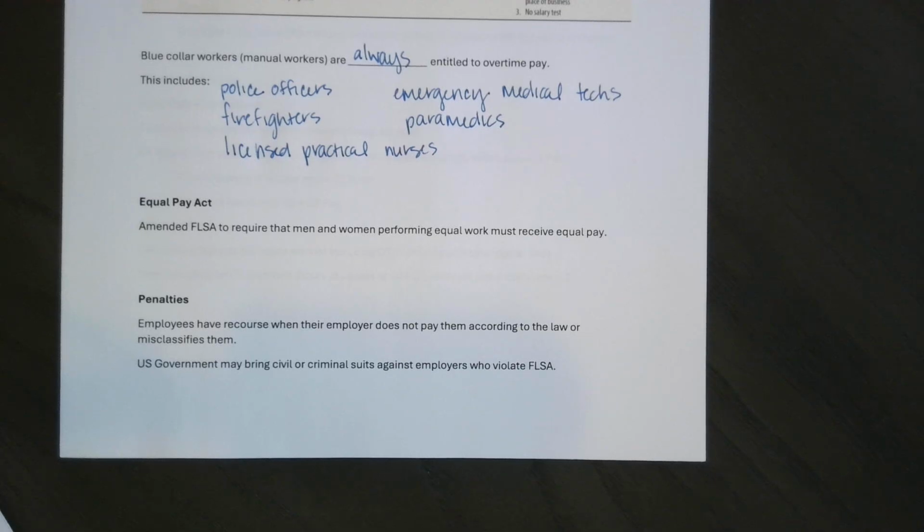In the Equal Pay Act, the amended FLSA is required that men and women performing equal work must receive equal pay. There are also some penalties. Employees have recourse if their employer does not pay them according to the law or misclassifies them. The U.S. government may bring civil or criminal suits against employers who violate FLSA.